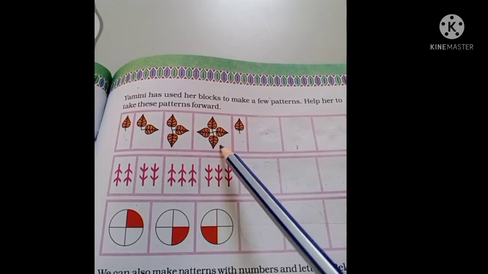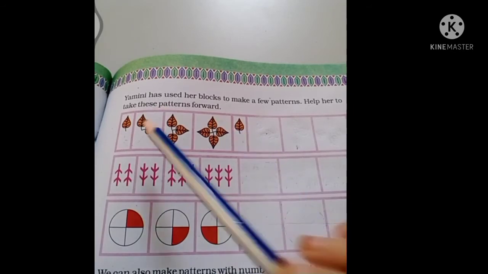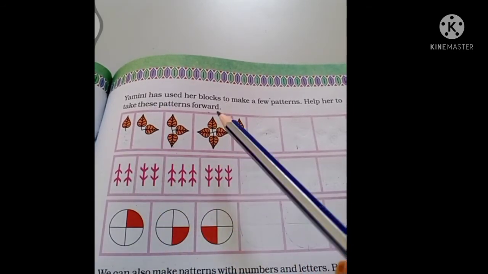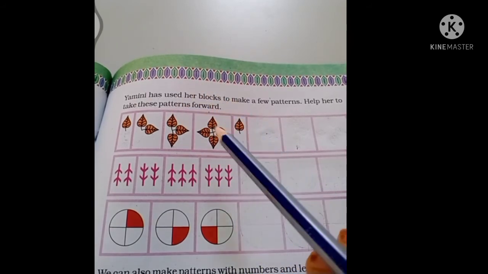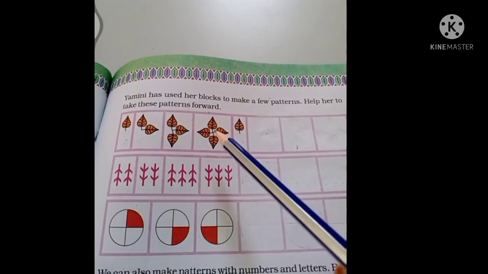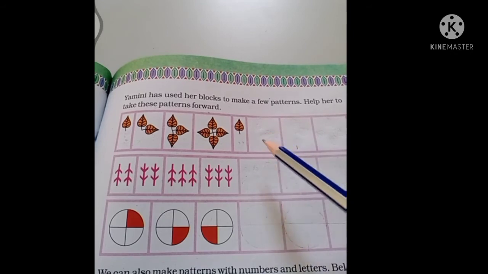Right? And also students, after this you will see the next, here again you can see the same first one is given, so it repeats again. So the rule of the pattern is we have to increase one leaf, but it is also a repeated pattern, right? So if in the next one leaf is given, what would be the next, students? तो next हम क्या लिखेंगे?